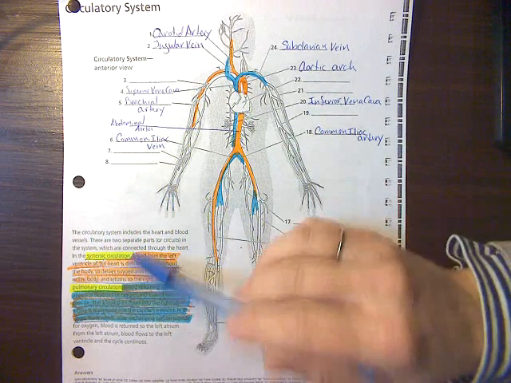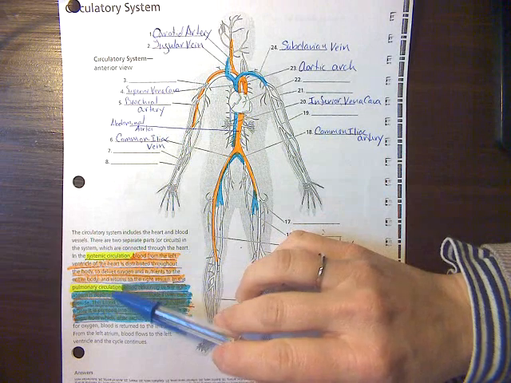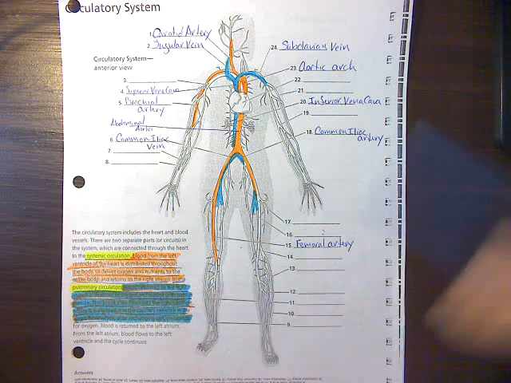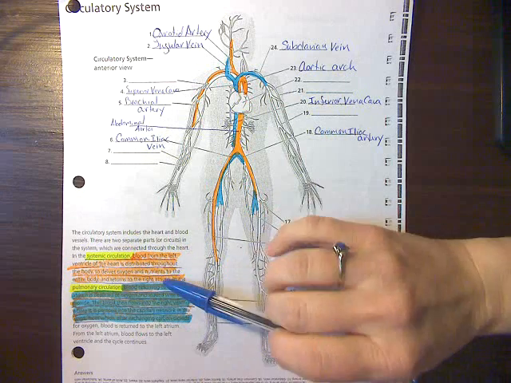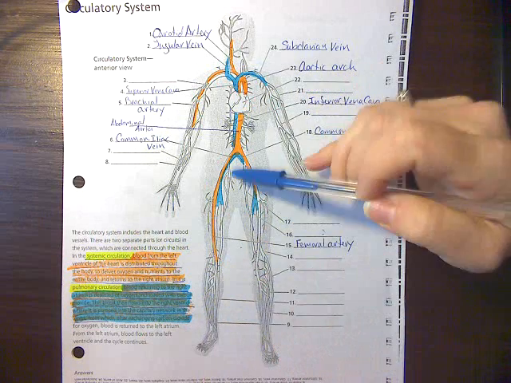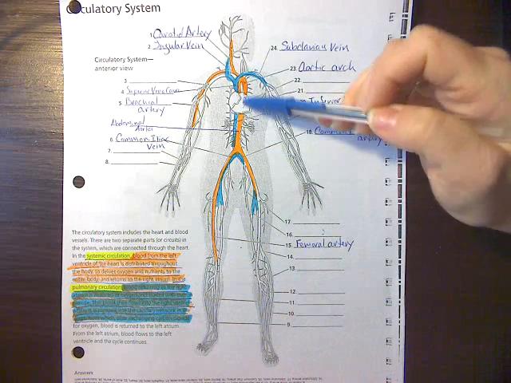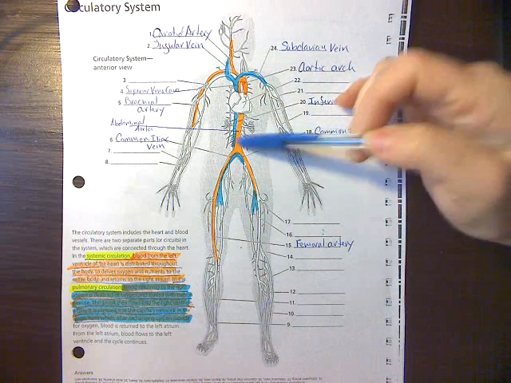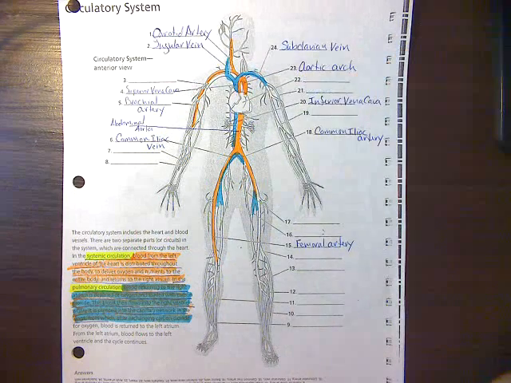First thing I want to draw your attention to is these two vocabulary words here, systemic circulation and pulmonary circulation. The systemic circulation refers to the blood that's oxygenated, that's leaving the heart and going out to the body. Mine's orange, so all of mine here that's orange represents arteries primarily that are going to carry oxygenated blood out to the body from the heart.